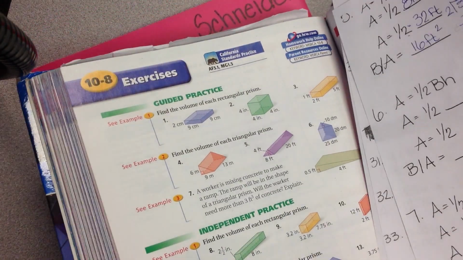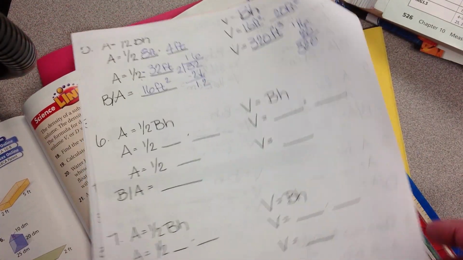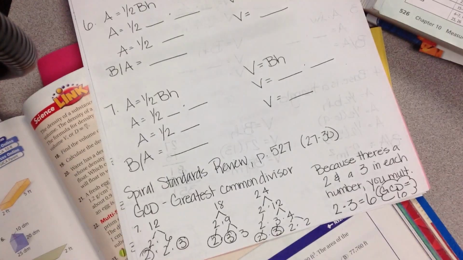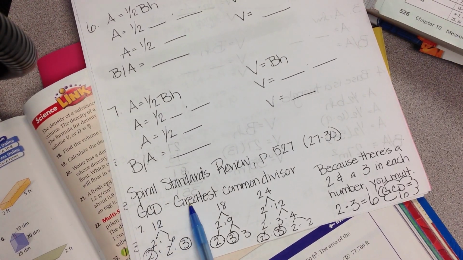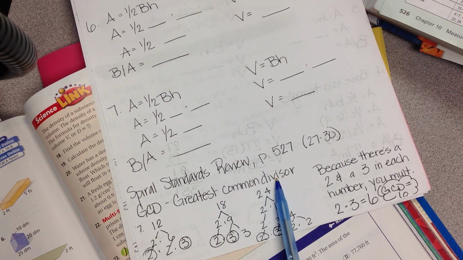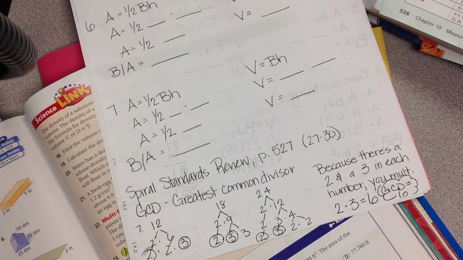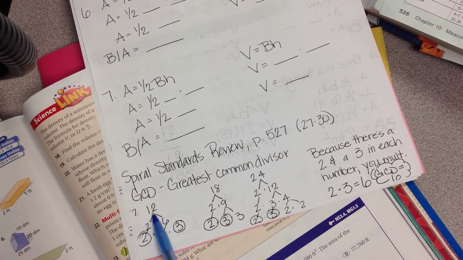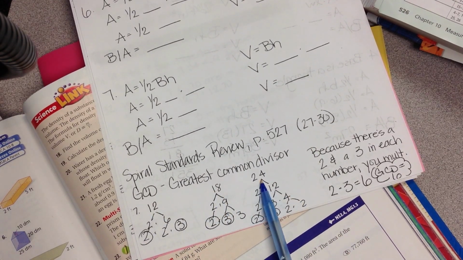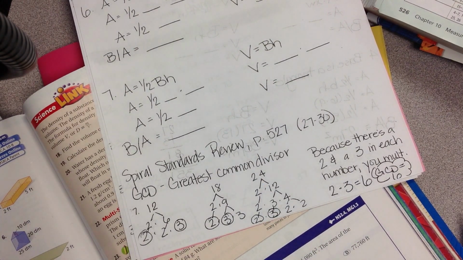Okay, moving on to the blue box. I wanted to go over GCD with you one more time. Remember, GCD stands for greatest common divisor. I know Mrs. Rachel used the ladder method for this, but I don't know it. So if you know the ladder method and you're confident, go ahead and use that. What I did was I went ahead and did a factor tree for each of these numbers.